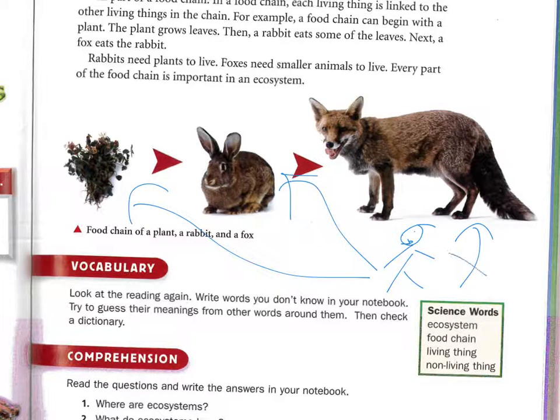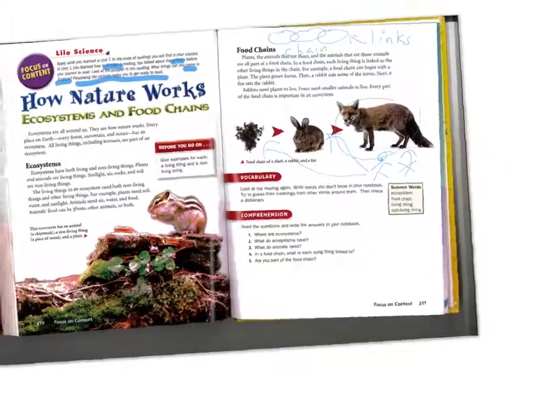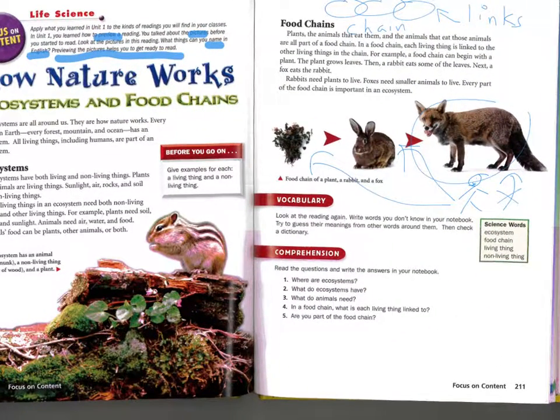We don't usually eat the carnivores, but we eat the animals, unless you're vegetarian like me. We eat the animals that eat plants and we eat the plants. So we would be here in the food chain. We would be consumers. Okay, now work in your workbook.